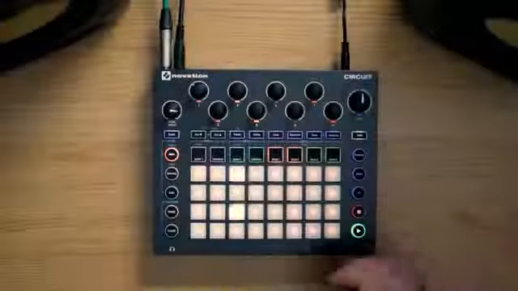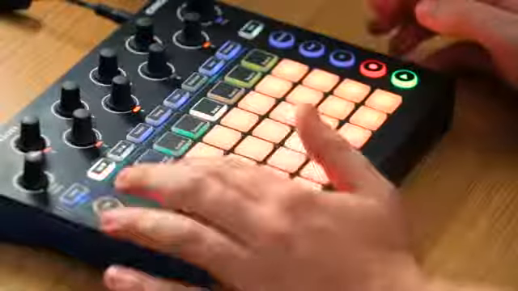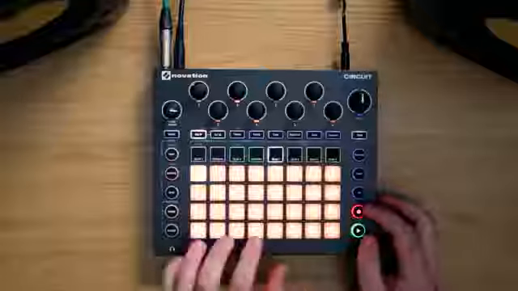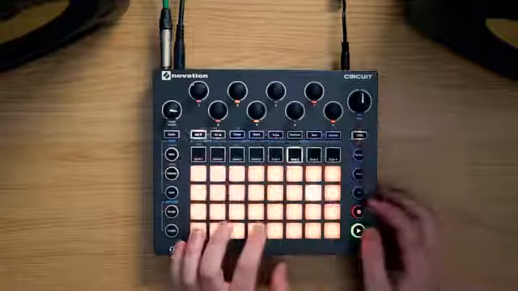So I've already got a hi-hat playing on drum track 3, and I'm going to go to drum track 1, hit record and add a kick drum. Now let's go to drum track 2 and we can add a snare.